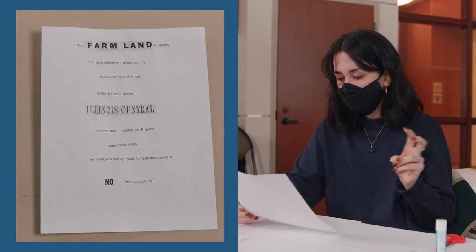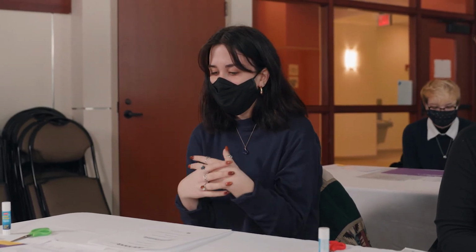No ordinary culture. I feel like as an artistic brain, I like to do anything with art. So when I'm presented with something like this, it made me feel more interested in the historical aspect. Because when I initially sat down to look at it, I was a little overwhelmed. And then I started to read it and started to see it from an artistic perspective. And it helped me understand the historical aspect as well.